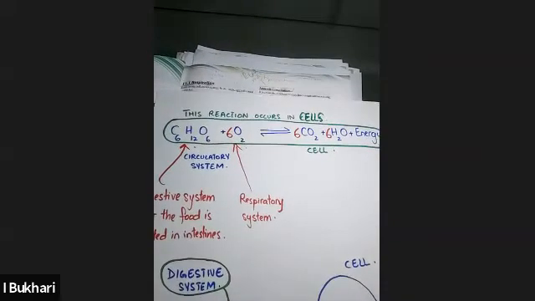Yes, potential to kinetic, chemical to heat. Good job, Hiba. Yes, Ajwa also, chemical to heat, yeah. Not kinetic, no, not kinetic, okay.